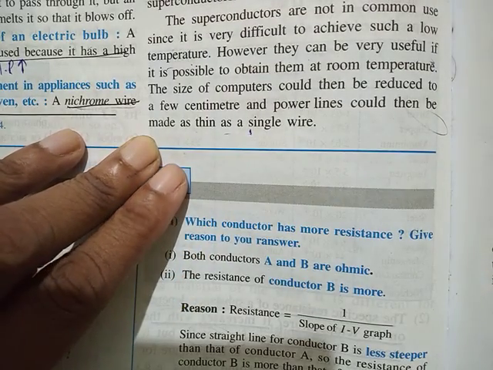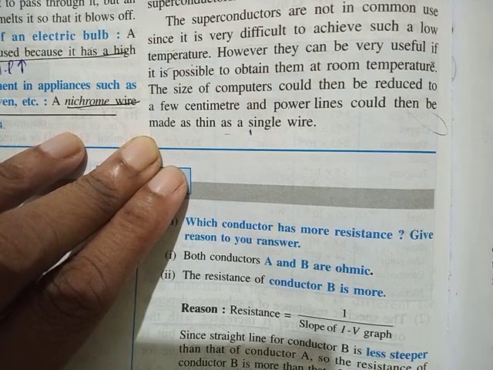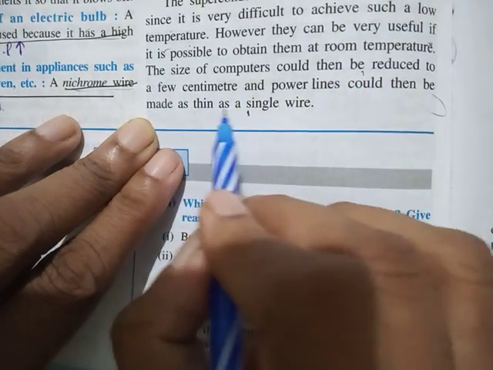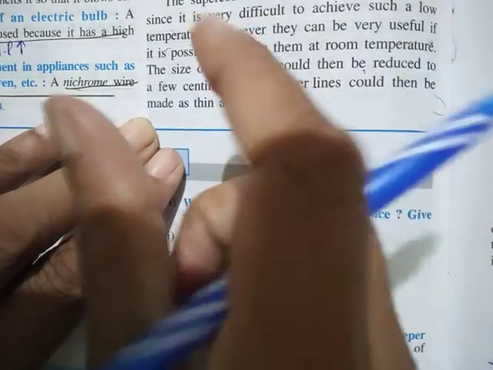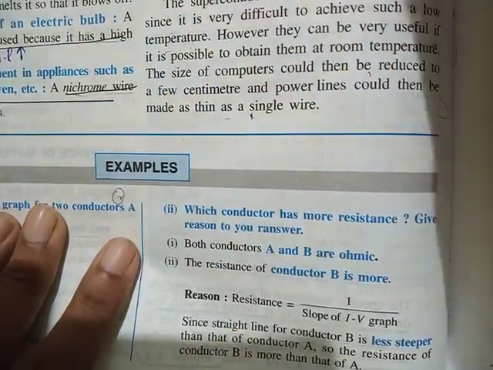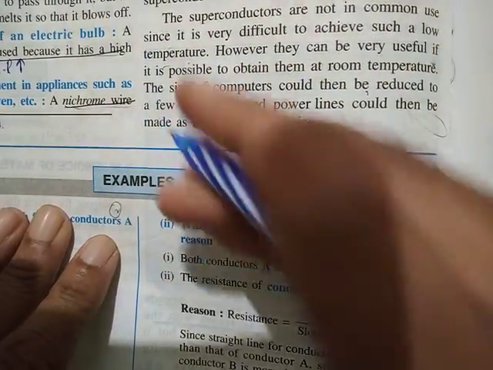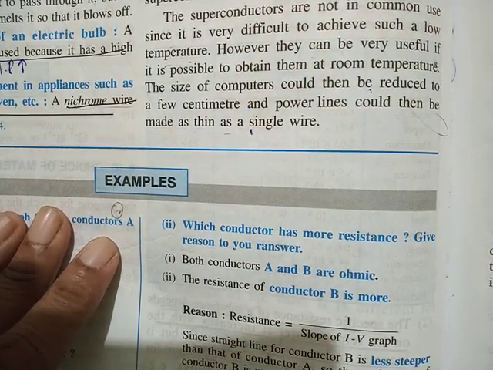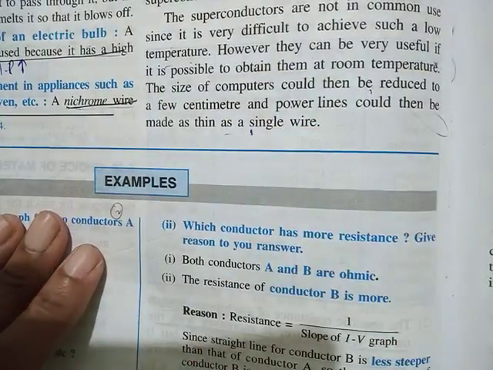It's because of the resistance that we have to make thick wires. If the resistance can be decreased, then you can make a very thin wire, and your computer or monitors will become very small. Now this is the future achievement that scientists are working on. Maybe when you start working, these things can become real.